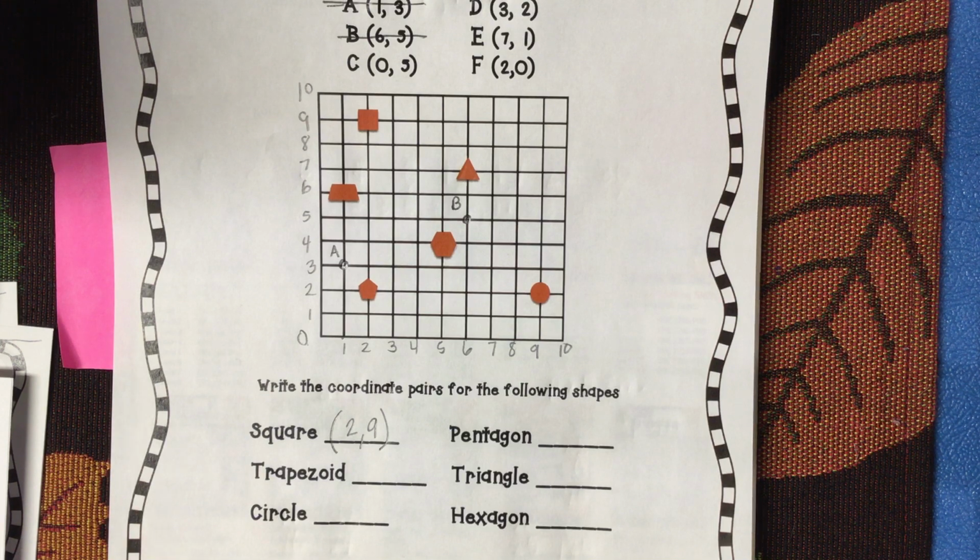Okay. Set it on the floor. Please stop working. Levi, Alexander.